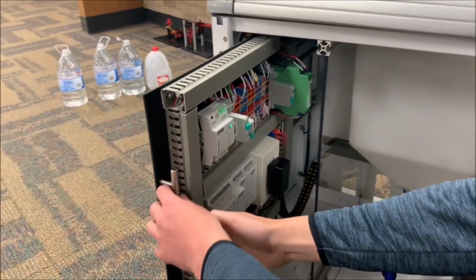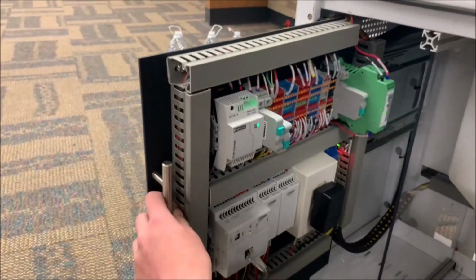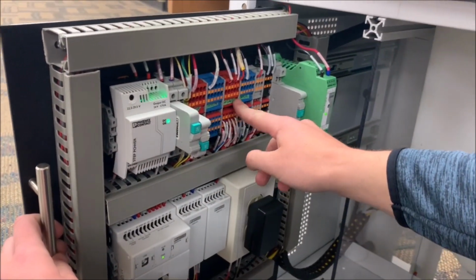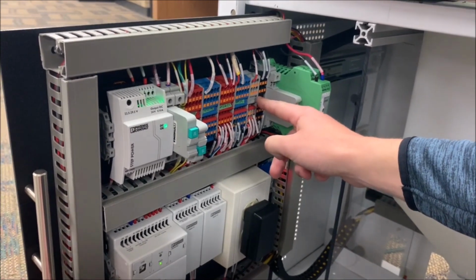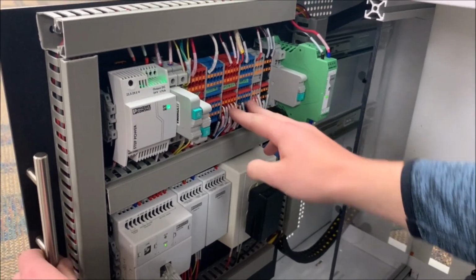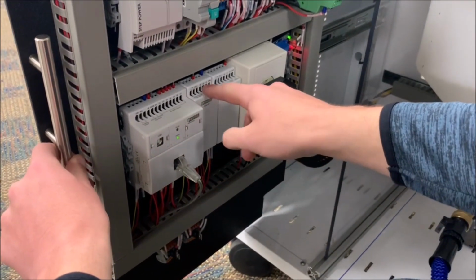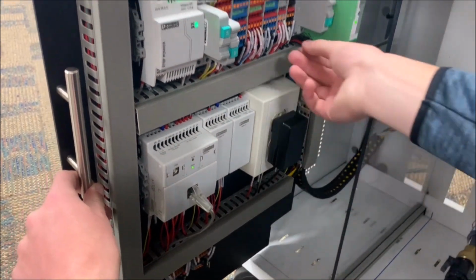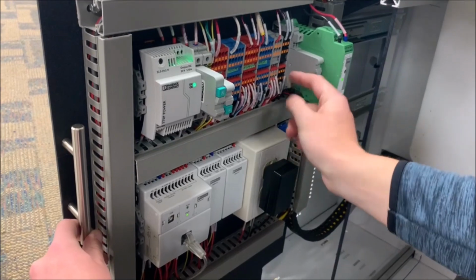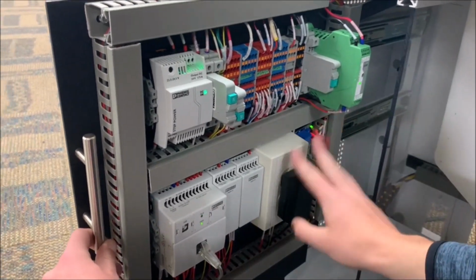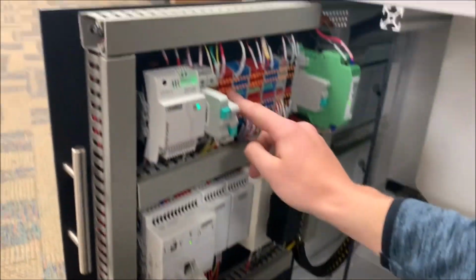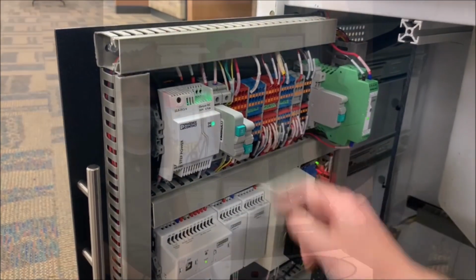Okay, so here we have our moving wire rack, and inside we have 3 different levels of voltage. We have 120, 24, and this is 12 volts. Now, our 24 volts runs all of our inputs because it has a negative 24 volt common, and all of our outputs are run on 12 volts except for our generator, which is run by this, which is plugged into the 120 volt block up here.